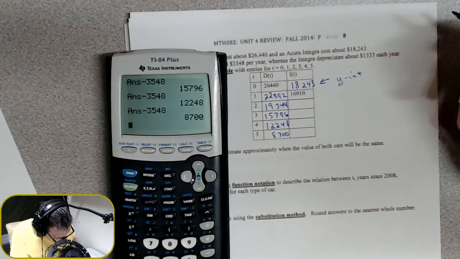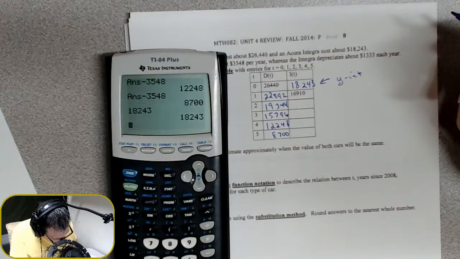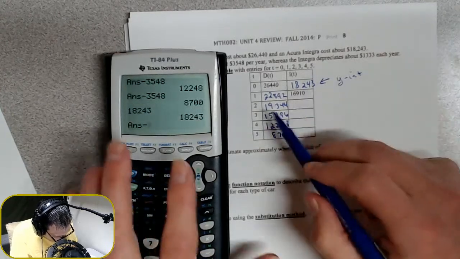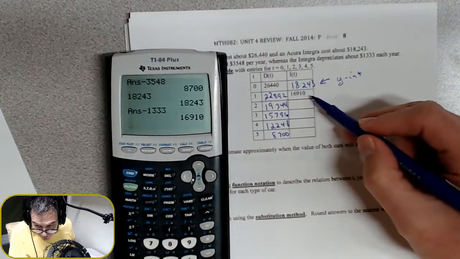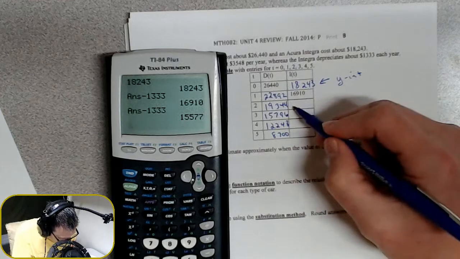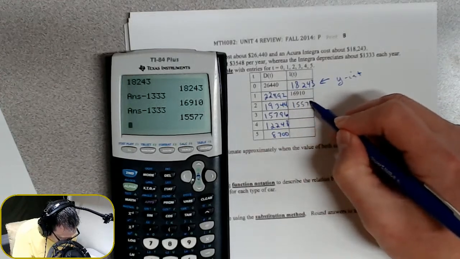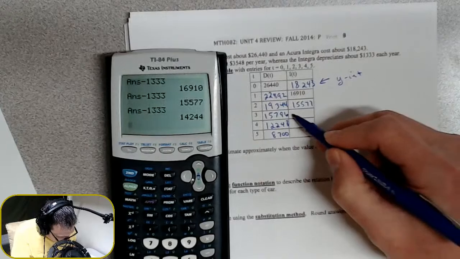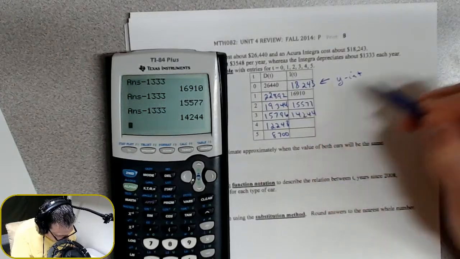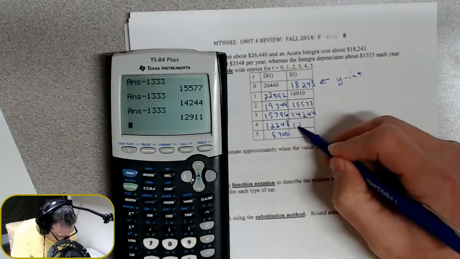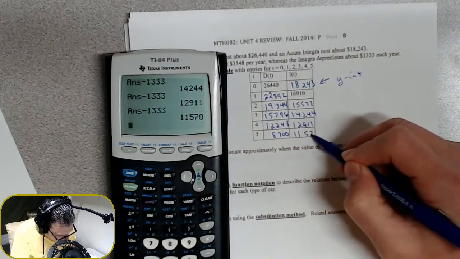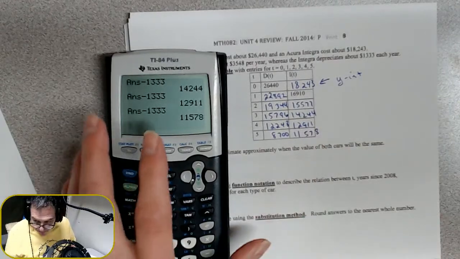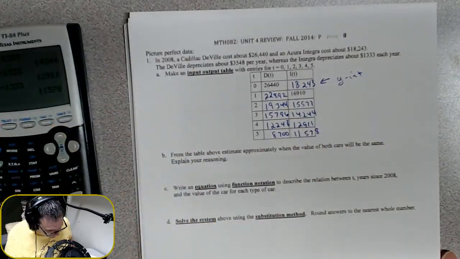Okay, we start with the other car's value and I'm going to subtract that depreciation, which is 1,333. So there's where they get that number from. I'll do it again just to fill out the table. 15,577. Keep doing it. 14,244. Keep doing it. You see? 12,911. And we got one more. 11,578. Okay? So, see if you could look through that table.